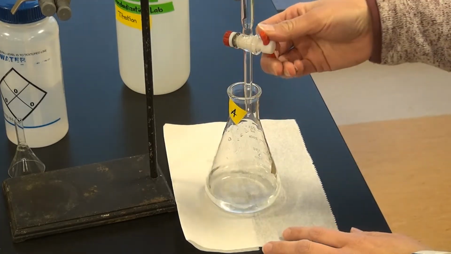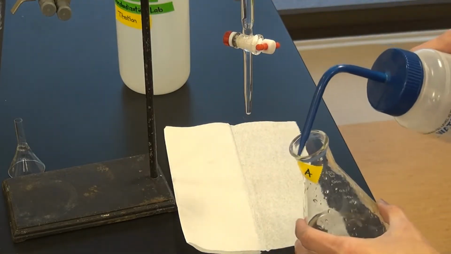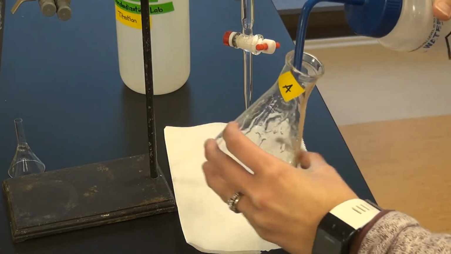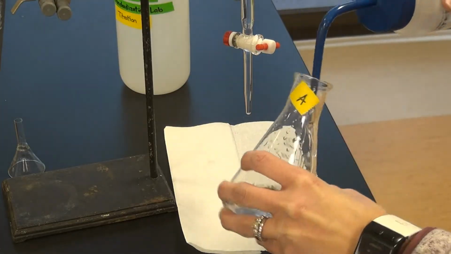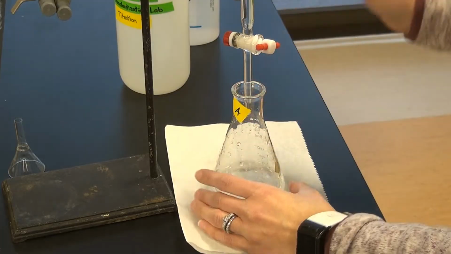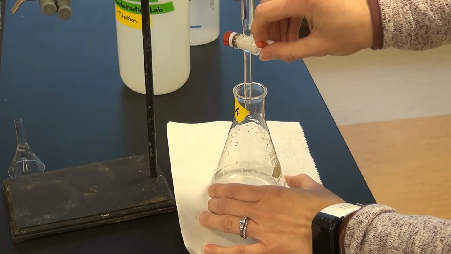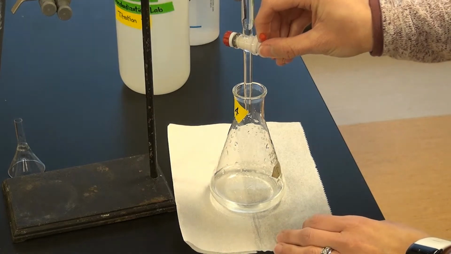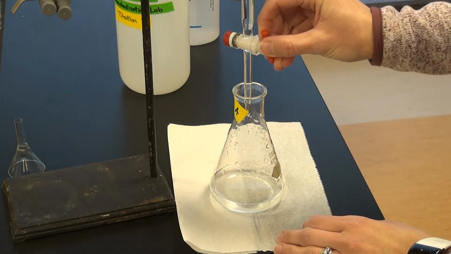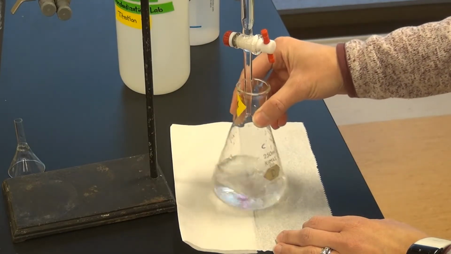I'm going to go ahead and stop it and just do a quick rinse on the sides. And I'm going to start it again, we're a little below 16 mils right now, and I'm just going to put it on a little bit slower drip.